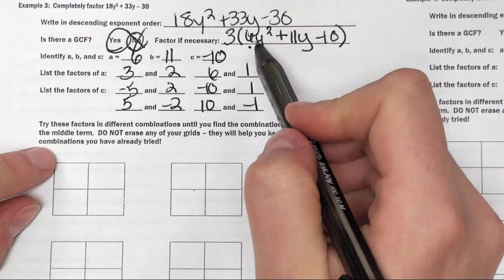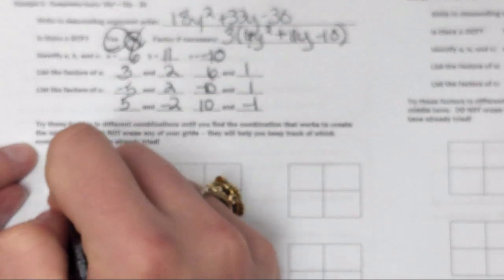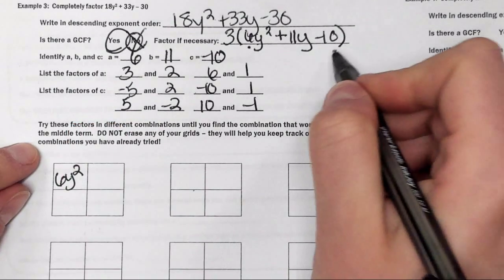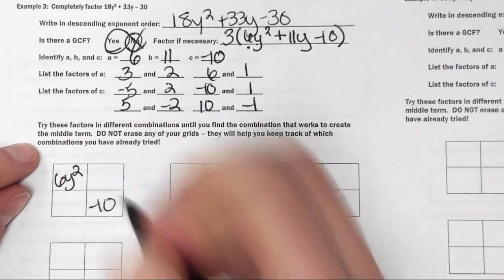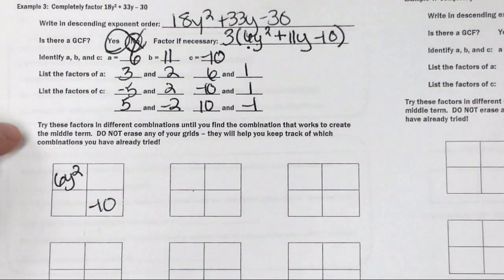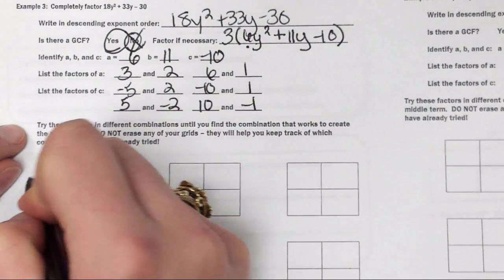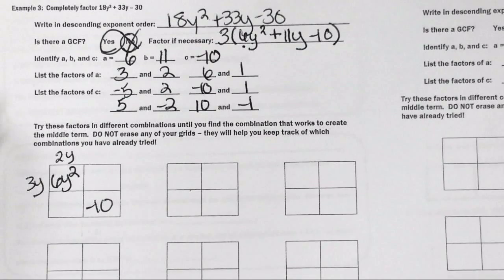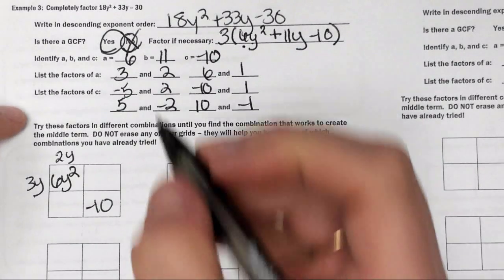We're going to start by putting A in the first box, top left, and C in the bottom. Alright, so let's test. We just pick any one we want to start with. Let's try 2y and 3y. And let's try 5 and negative 2.